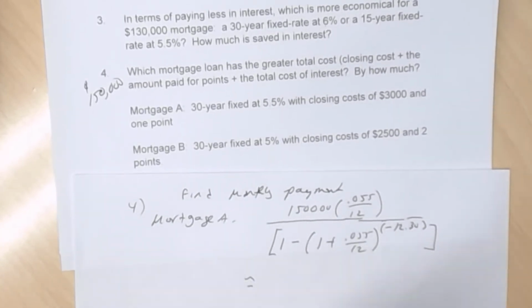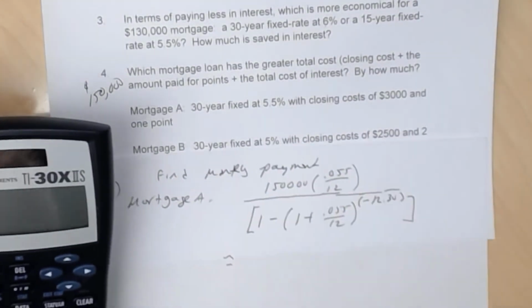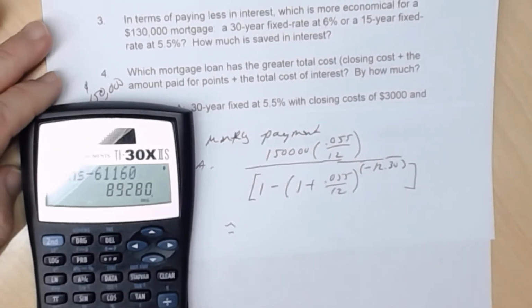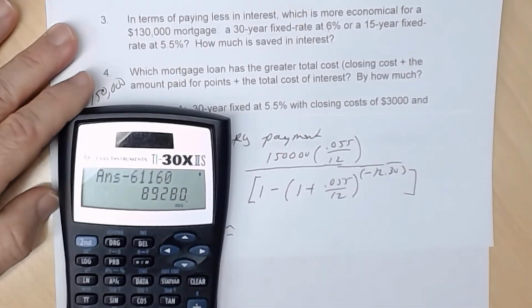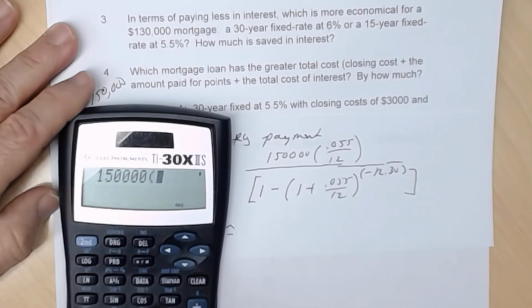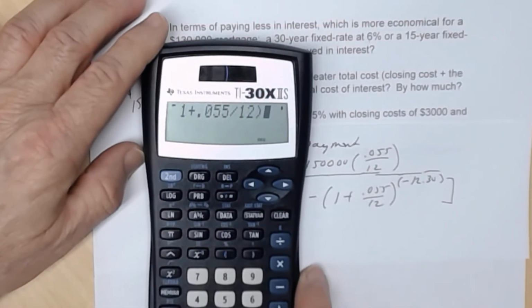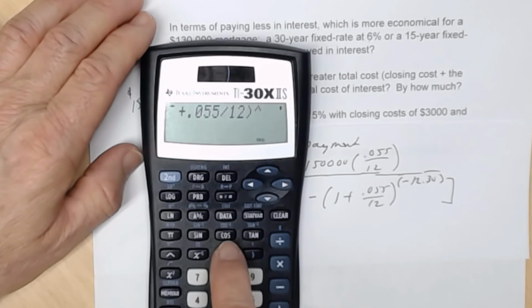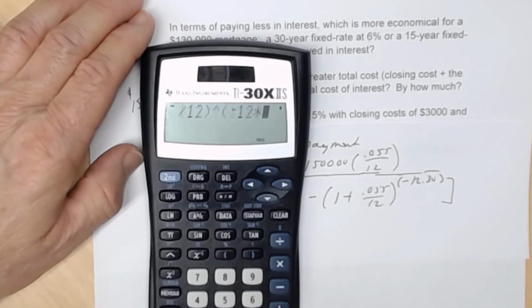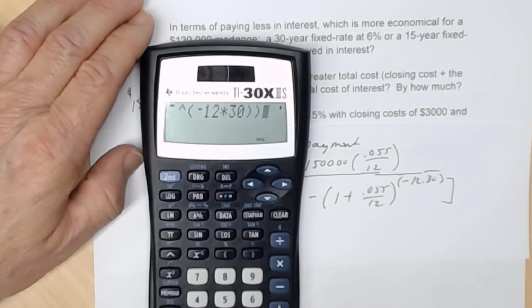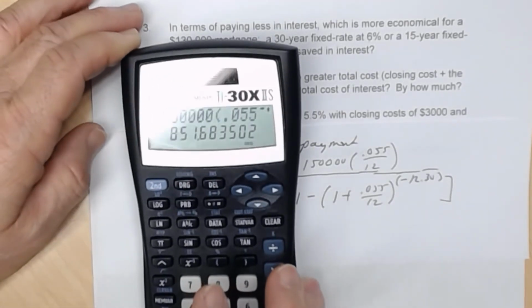So let's find out the monthly payment. $150,000, parentheses, 0.055 divided by 12, close the parentheses, divide, parentheses 1 minus, parentheses 1 plus 0.055 divided by 12, close the parentheses, and now I'm raising it to my exponent in parentheses, negative 12 times 30, close the parentheses, close the denominator, equals about $852.